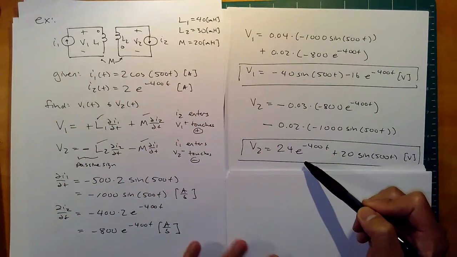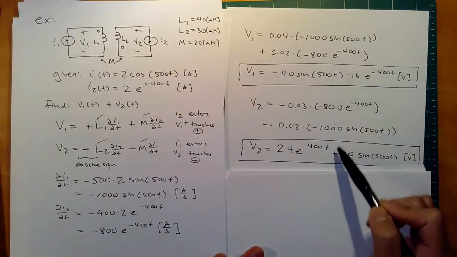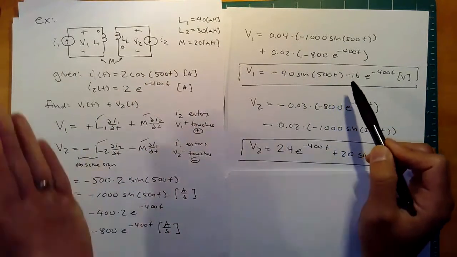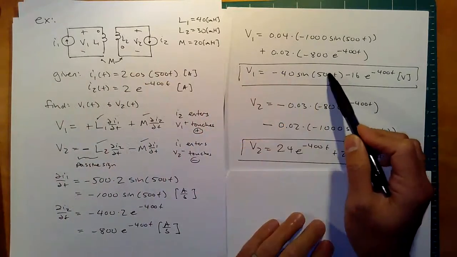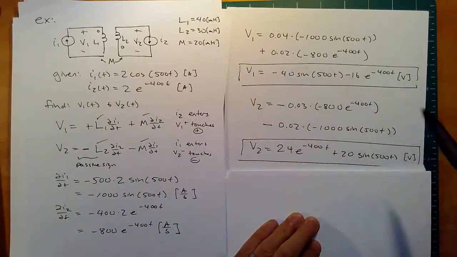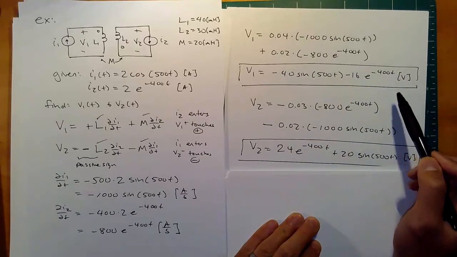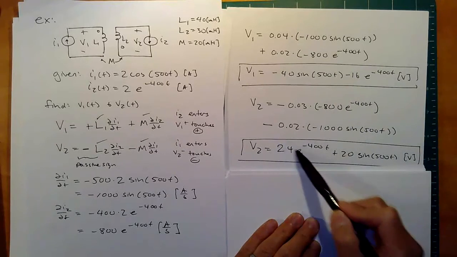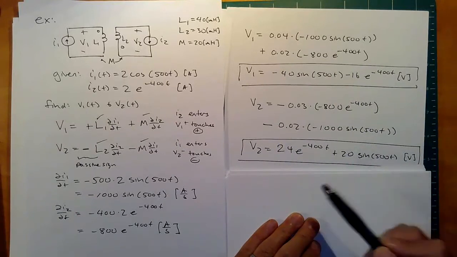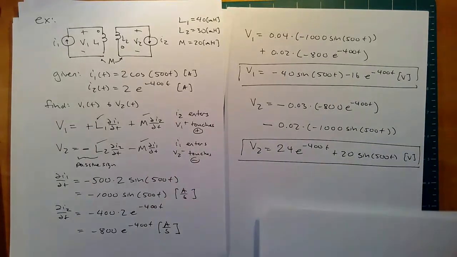Now let's take one step further and see what these are doing. As time goes on, V1 is going to be oscillating with a sine, and this term actually goes to 0. That should make sense. What about V2? Same thing. This term eventually goes to 0 and you're just left with this oscillation. Not too bad.